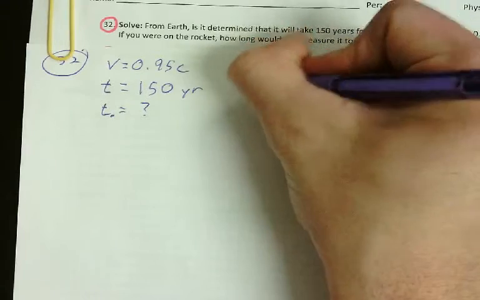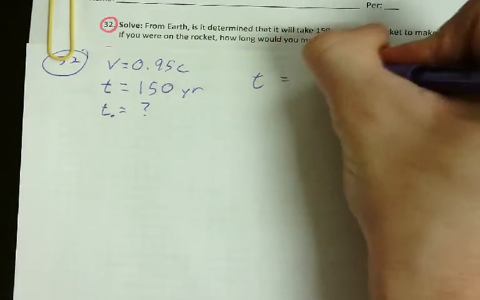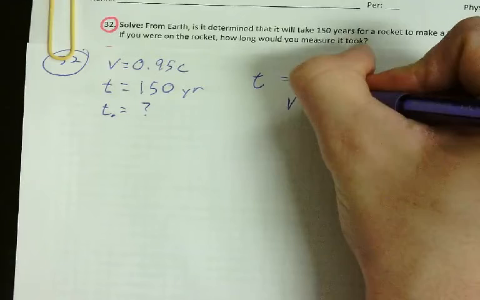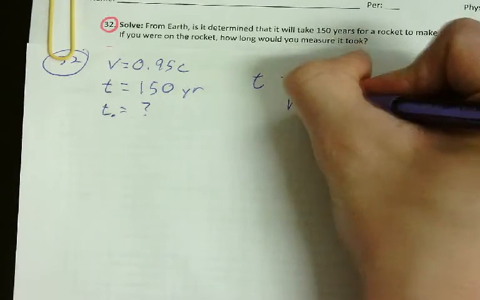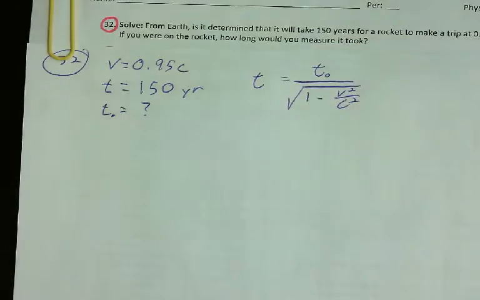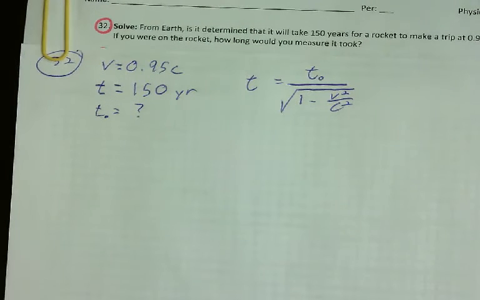So the equation is t equals t naught over square root of 1 minus v squared over c squared. Remember, we're not plugging in numbers for c. Don't plug in any number for c. So let us go ahead and plug in the numbers we're going to use.